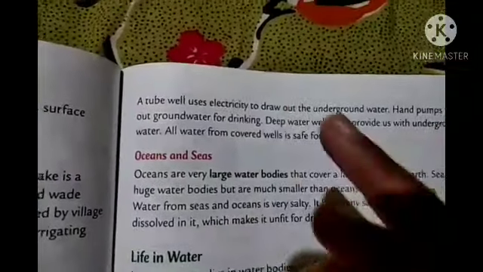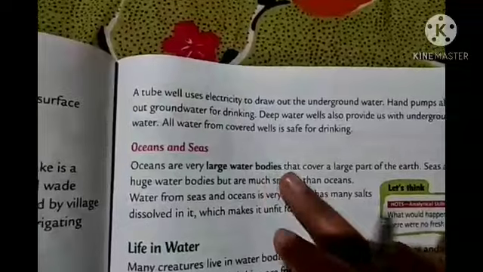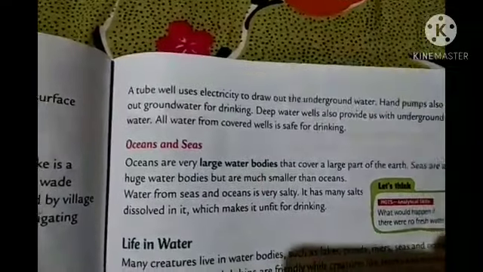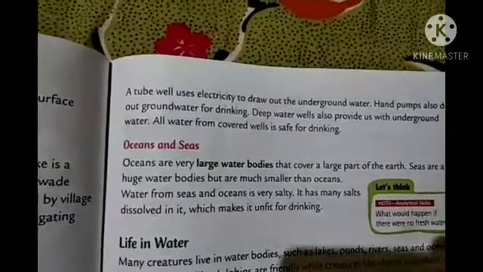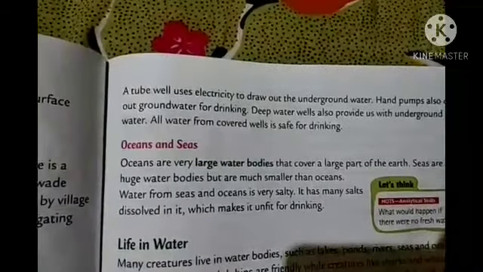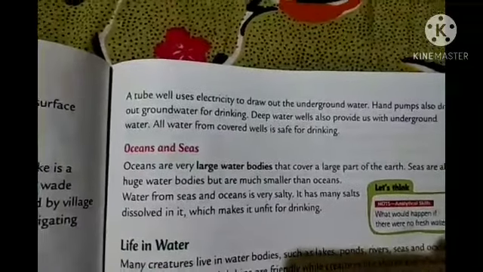In the next video I will tell you about life in water, the seasonal changes in water level, some more uses, and also the conservation of water.